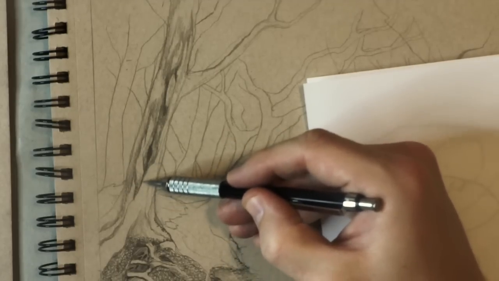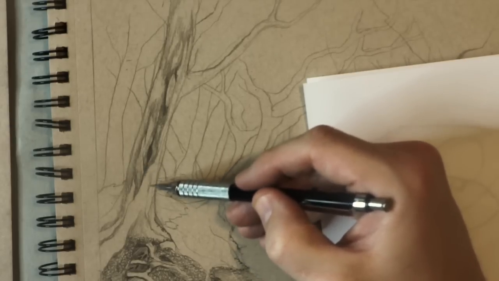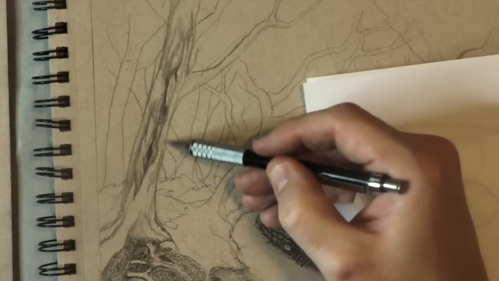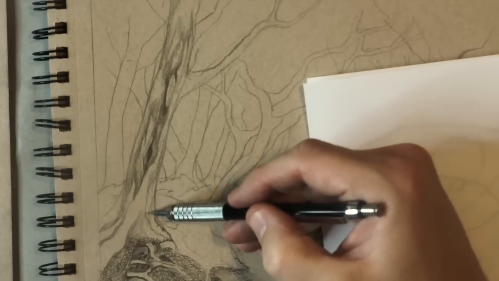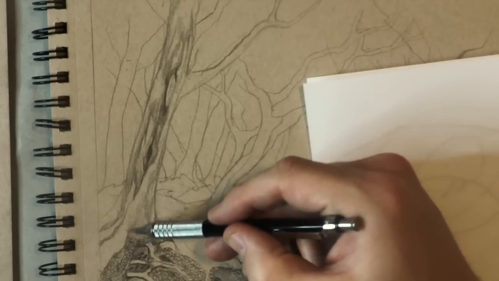And this is how I've done all my trees in the story so far. So they all look very similar. Sometimes I'll reference the shape of the tree, but like I said, I haven't really referenced the bark or anything like that. This is just my style.